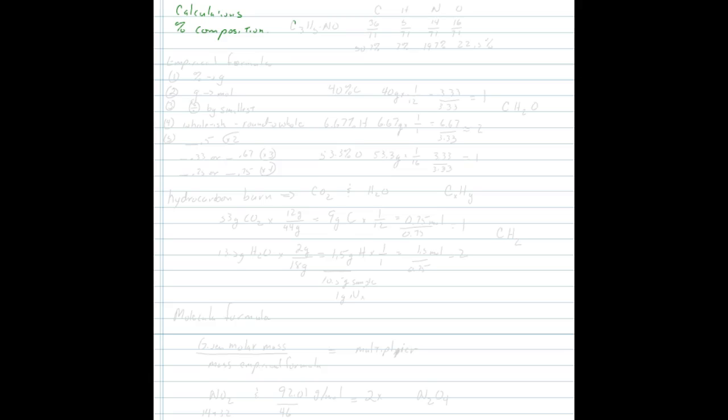What's the percent composition of C3H5NO? Well, that's all the information they give you, so you do it from the atomic formula using the periodic table. Carbon, 3 times 12 is 36. Hydrogen, 5 times 1 is 5. Nitrogen, 1 times 14 is 14. Oxygen, 1 times 16, 16. You add those up and you get 71 for the denominator.